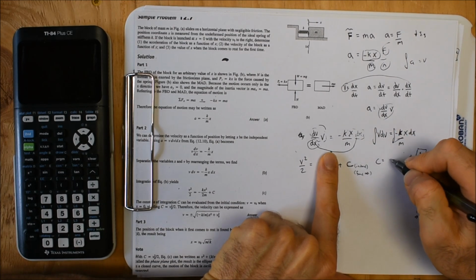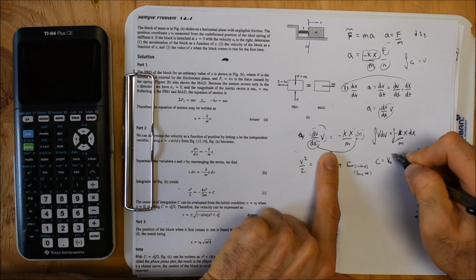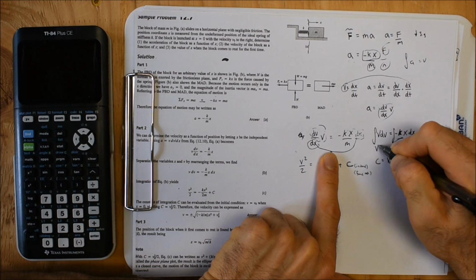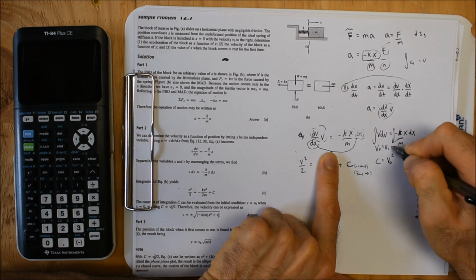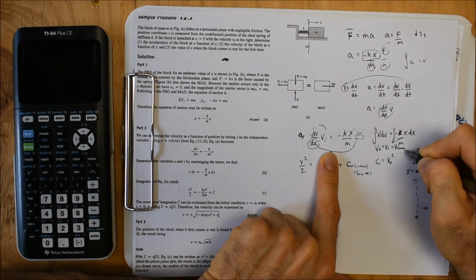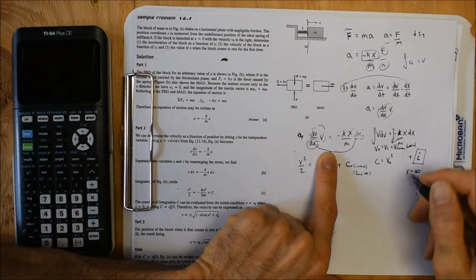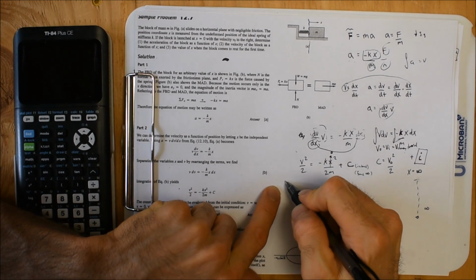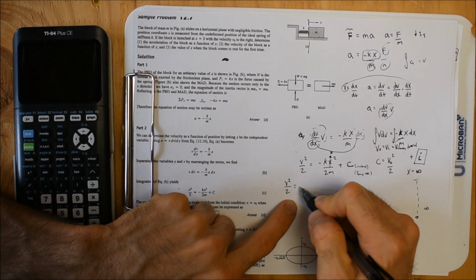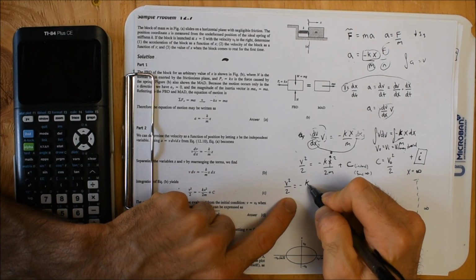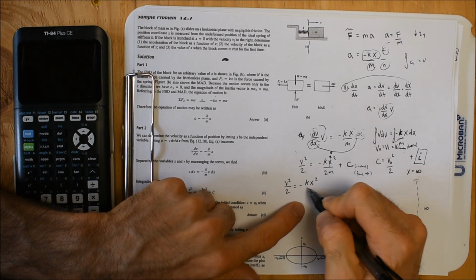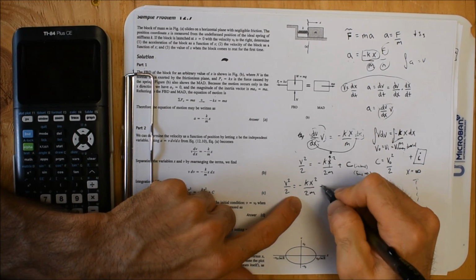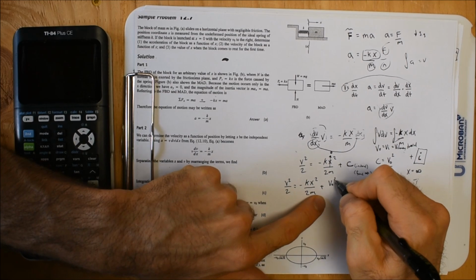So c is equal to, and we're just going to do velocity v naught. That's what they do in the book, v naught. And just know that v naught is equal to v_i, which is equal to velocity initial, your initial velocity, divided by 2. That satisfies the equation. Now the equation is v squared over 2 equals negative the spring constant x squared over 2m plus v naught squared over 2.